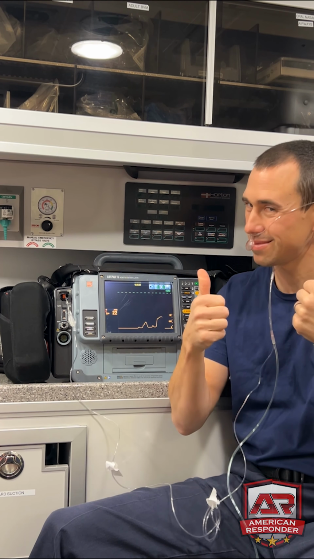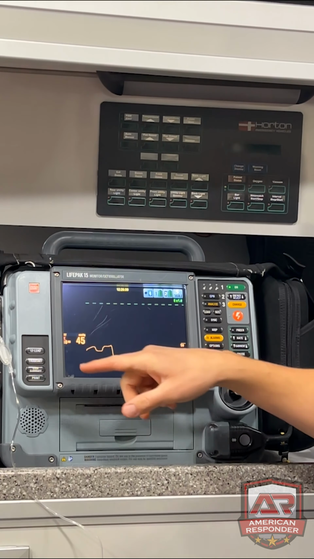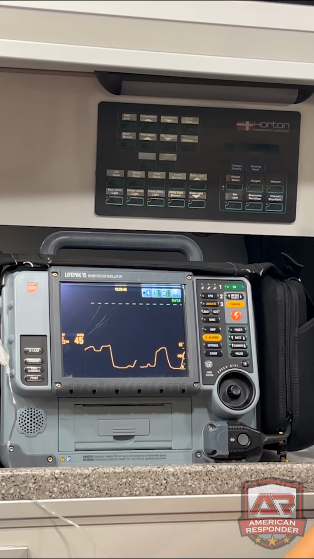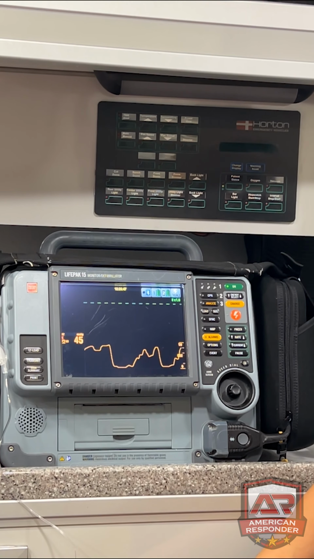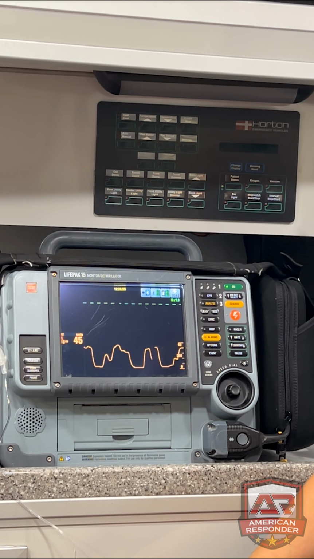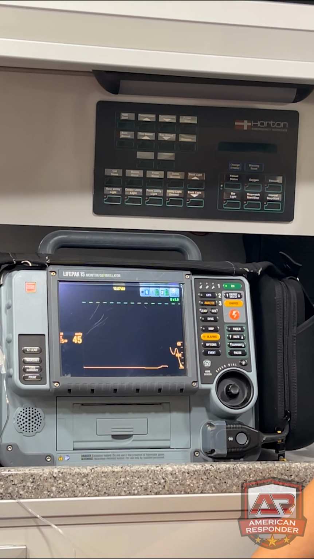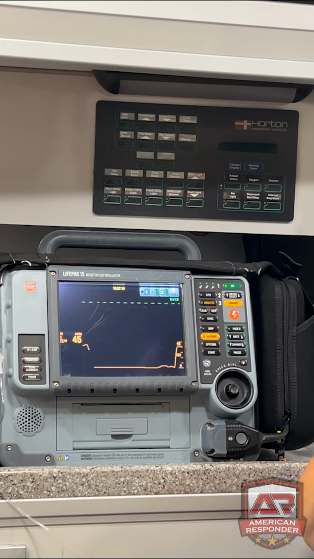Isn't it a cool, stylish thing? I know, right? All right, so we're going to see what my respirations are right now. As you see on the monitor, my respirations are 22, and my end tidal is 45. Normal is 35 to 45. Now we're going to do a test, okay? I'm going to hold my breath and let's see what it does. As you see, it flat lines, right? It does nothing. Why? Because it's measuring the carbon dioxide.